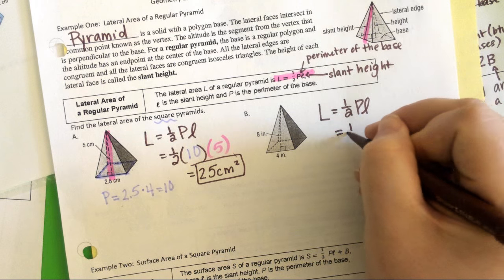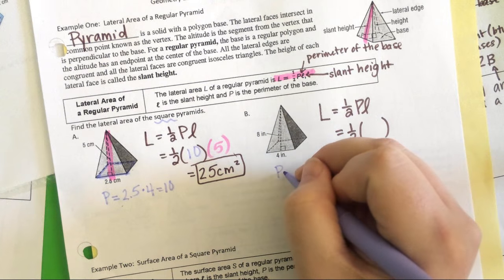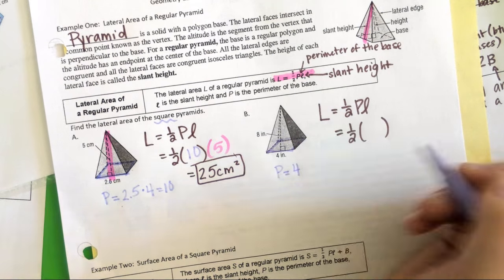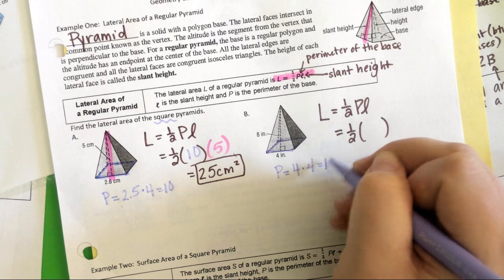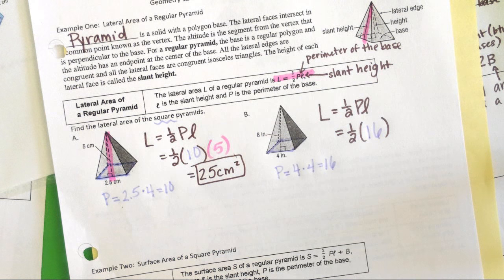What is the perimeter of my base? 16. So you do 4, 4, 4, 4. So 4 times 4, it is actually 16. He is correct. Does everyone understand why the perimeter is 16 on that square base?